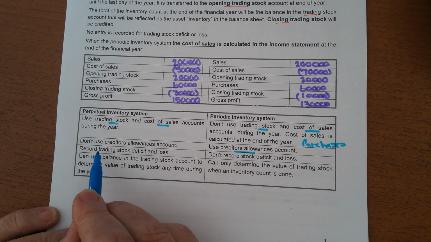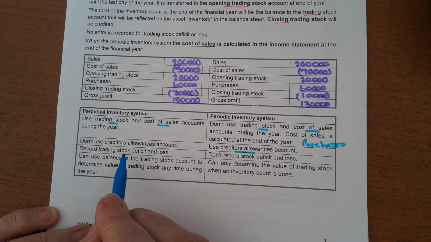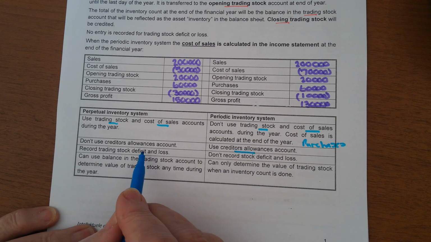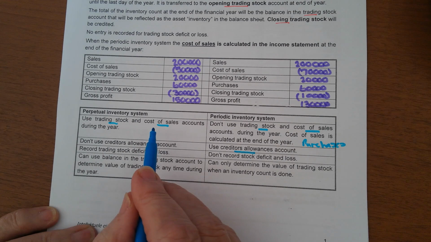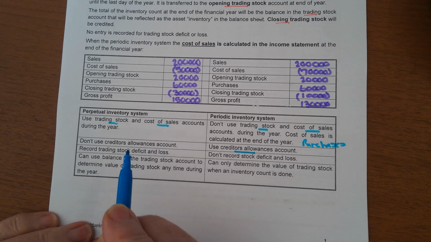In the perpetual system, both methods use a creditors allowances journal, but we don't use a creditors allowances account because we credit our inventory account.